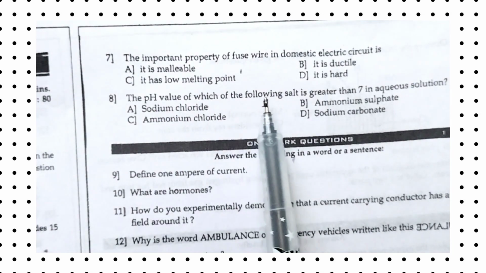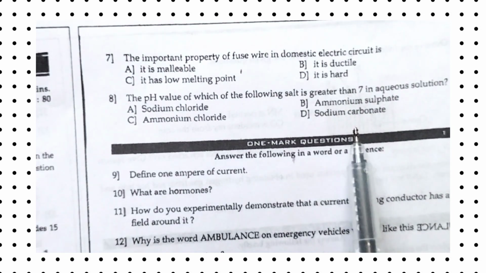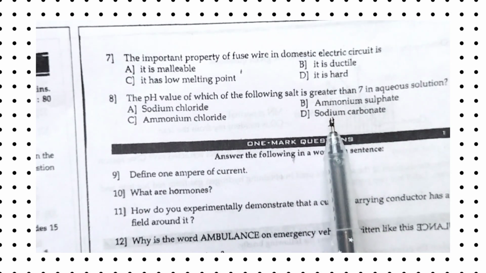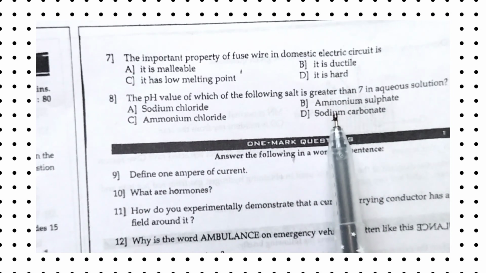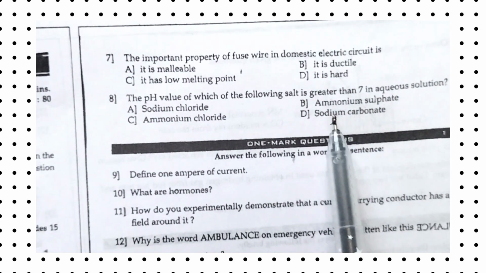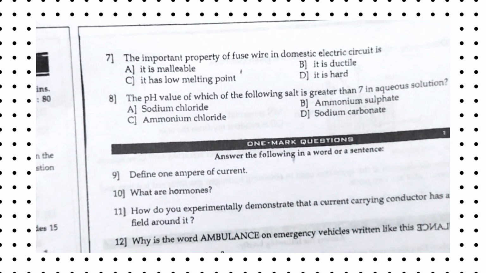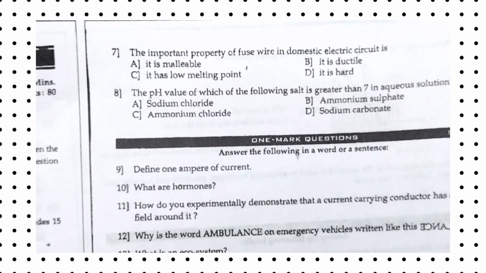So the pH value of the following is greater than 7. Sodium carbonate is a basic salt, because when sodium hydroxide is combined with carbonic acid, a weak acid, it becomes sodium carbonate. It is basic in nature and hence its pH is greater than 7. So like this we have to answer MCQs.